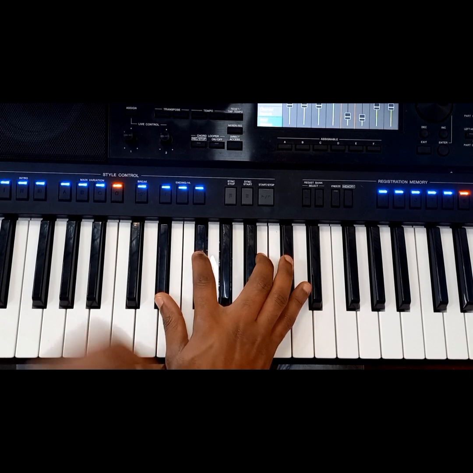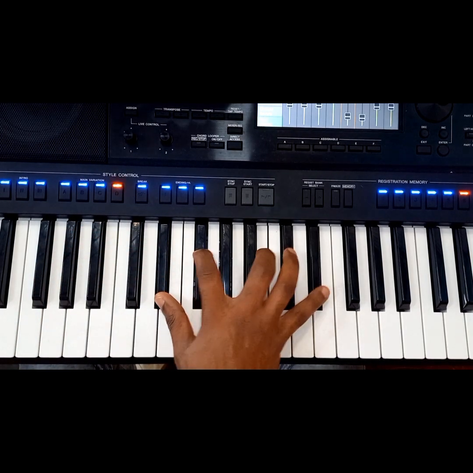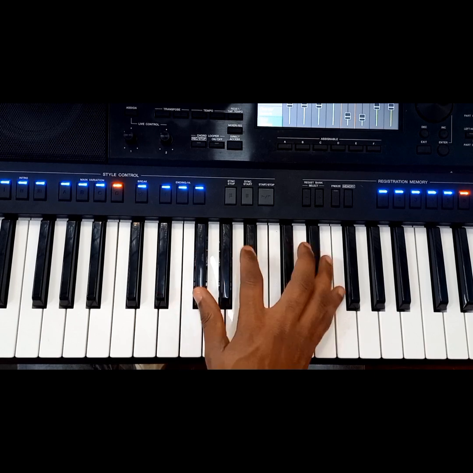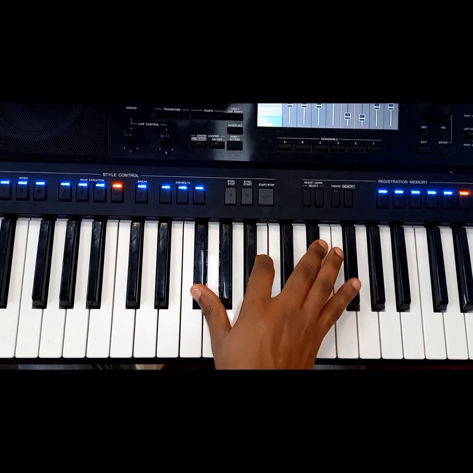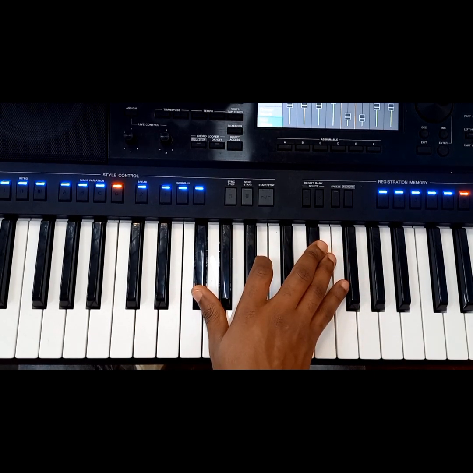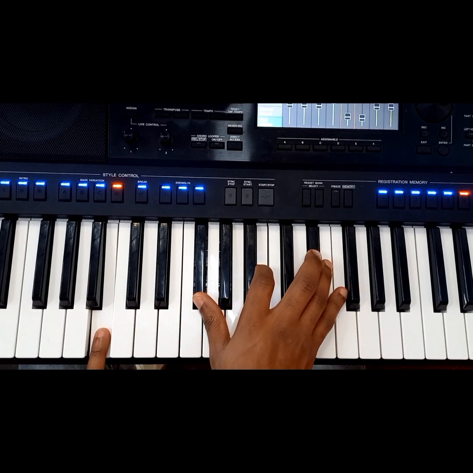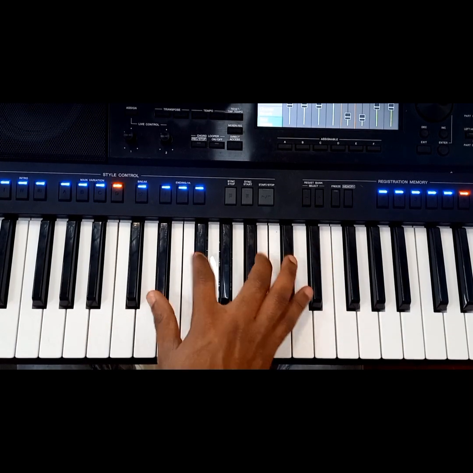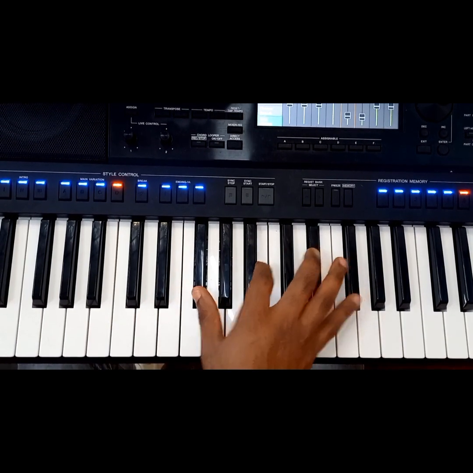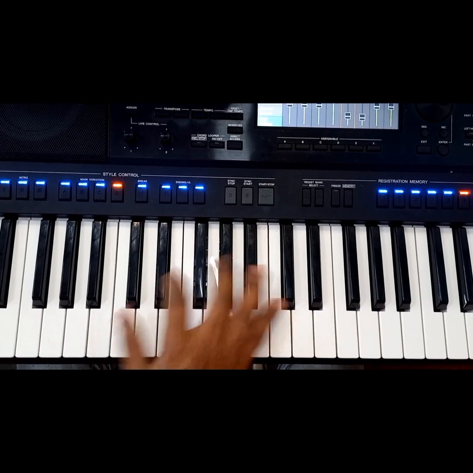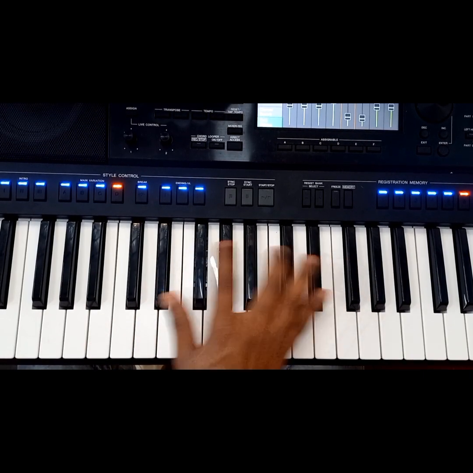For the second inversion, D sharp will come to be the last note. So we shall play F sharp, B, and D sharp. So this will be our second inversion. So you can practice doing that.